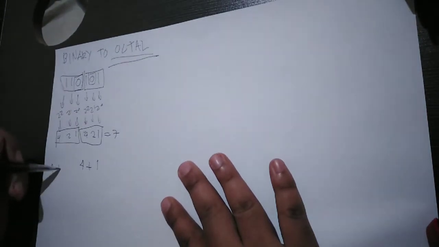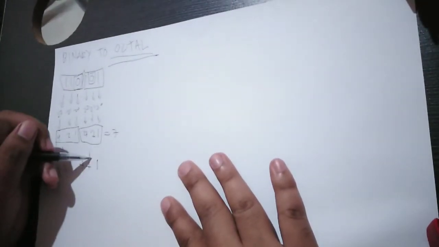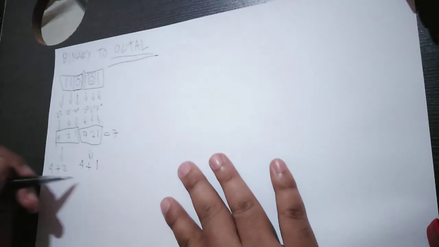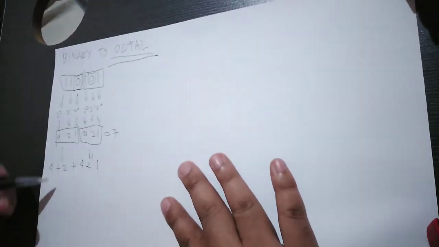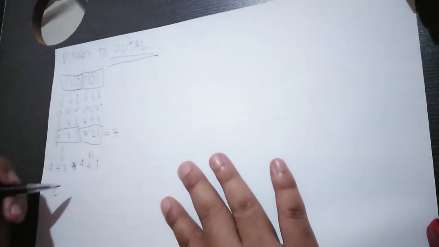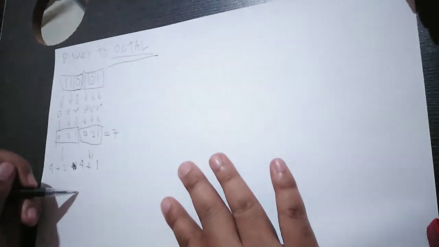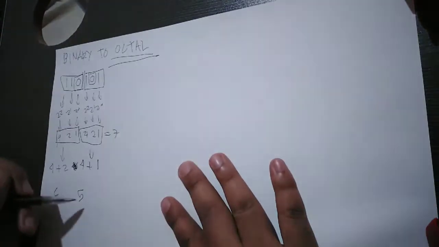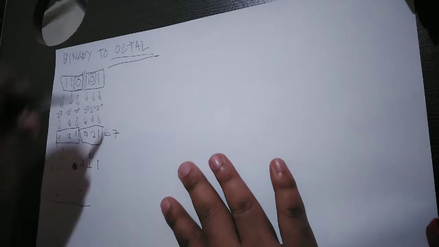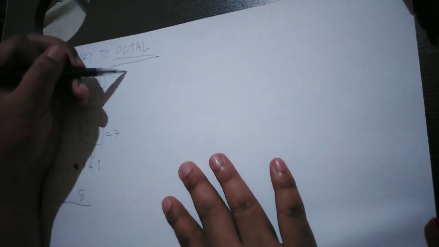This is 4 plus 2. We will add them. This is 5 and this is 6. So that's the octal number of 110101, 6, 5.